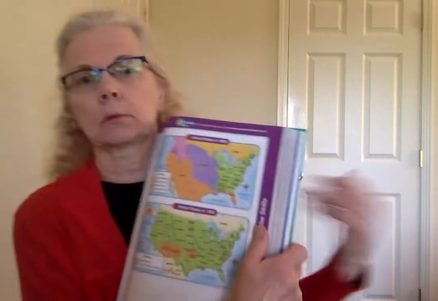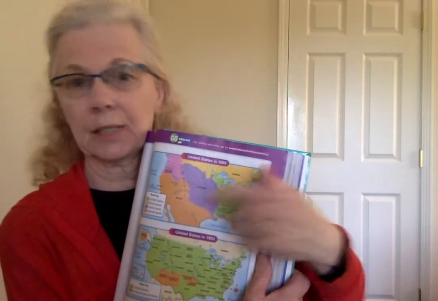The maps on page 221 show the United States at two different times. The first shows the United States just before the Louisiana Purchase, just before we bought all this land from King Louis of France. It was named for the King of France, Louisiana. And we know now today there's a state named Louisiana, but all that other territory is part of other states.